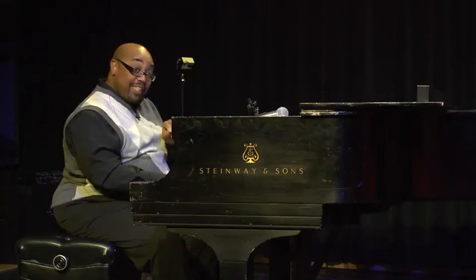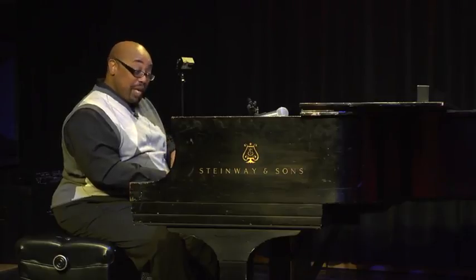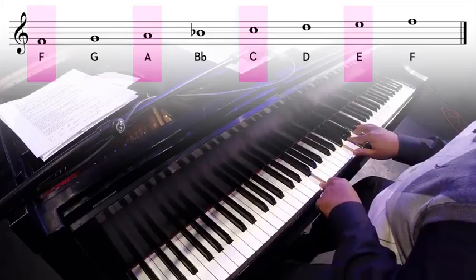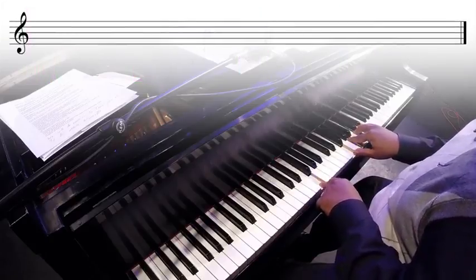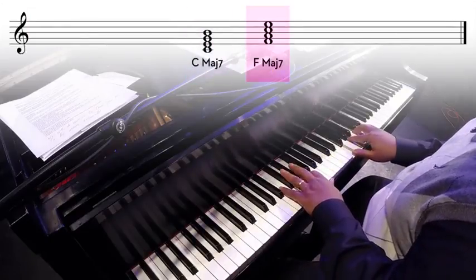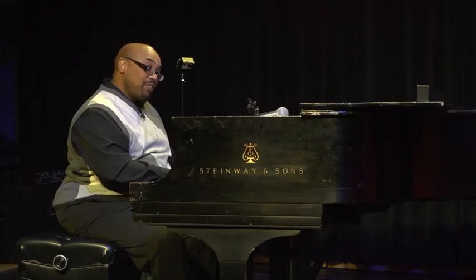Remember the little trick to finding the 7th? Really quickly, think down a half step from the root, you have an E. There it is on top. F major 7 chord. C major 7, F major 7.